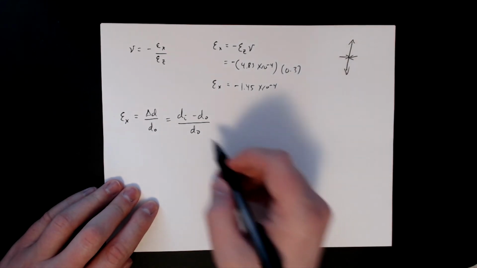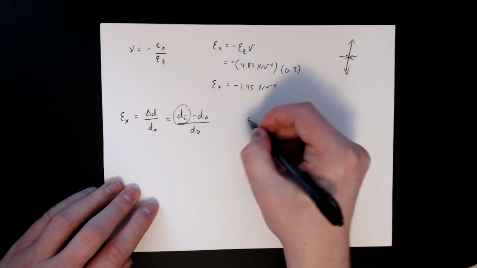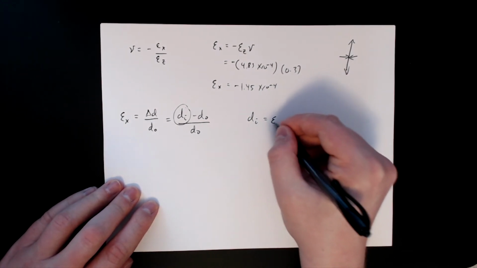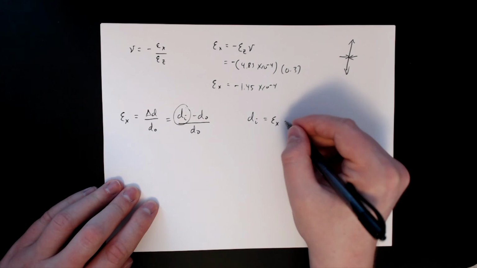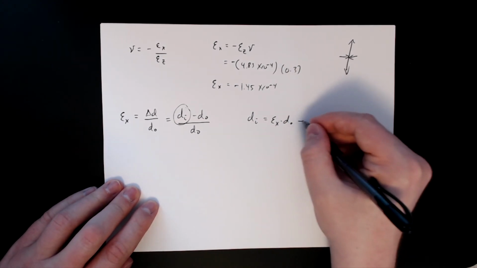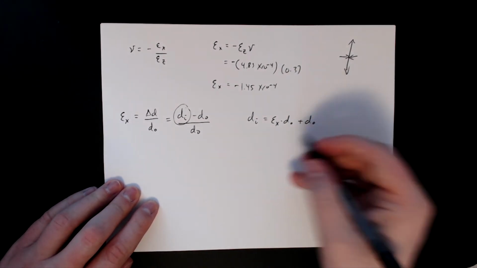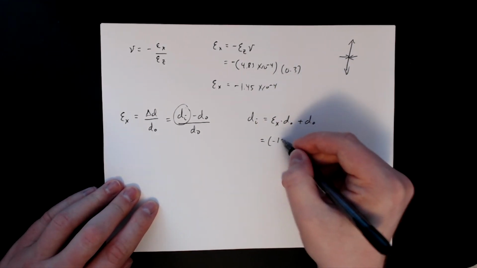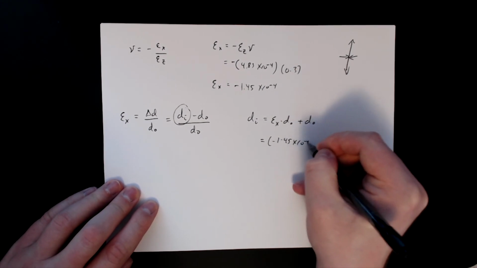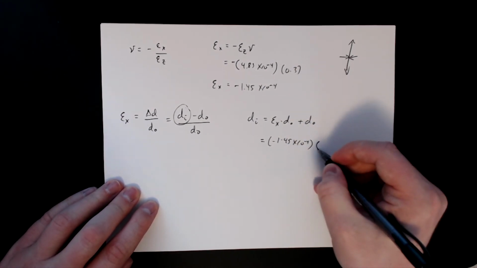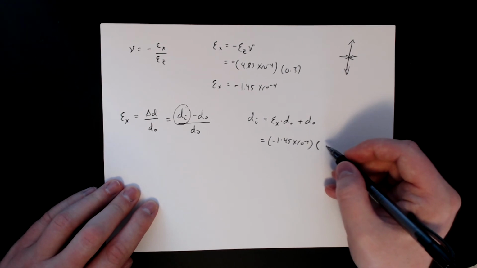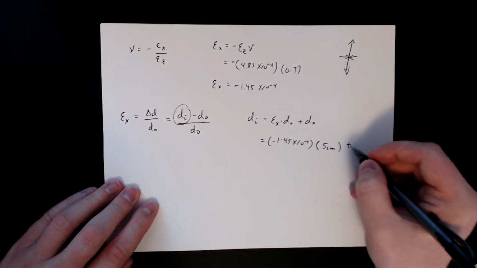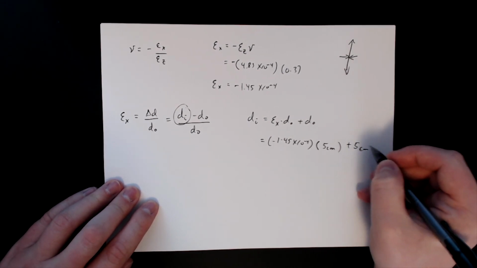If we solve for what we care about, which is di, and rearrange this expression, we get that it's the lateral strain times the original plus the original. So plugging that in, we get that number from up here, lateral strain, and then the original diameter. This was 5 centimeters, the diameter, and then add 5 centimeters.